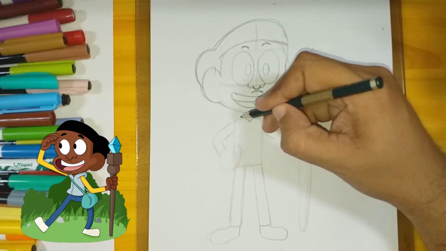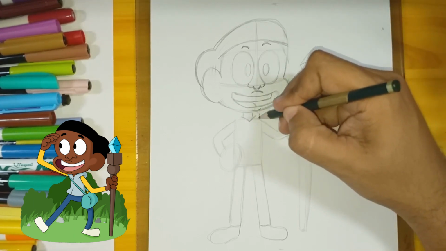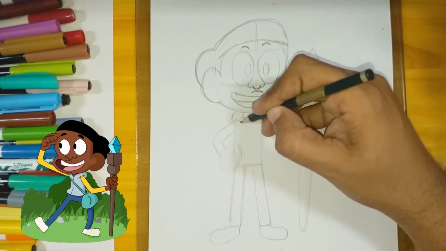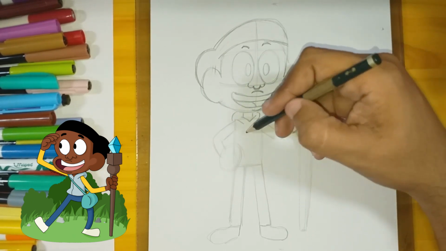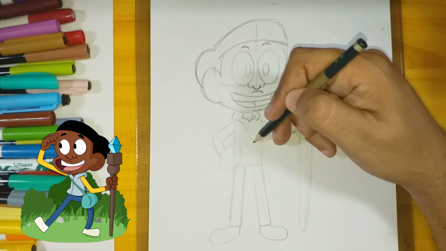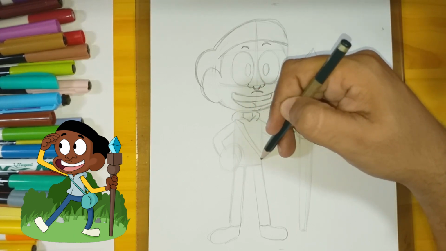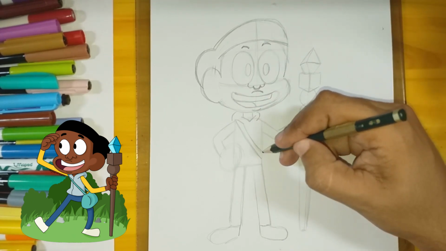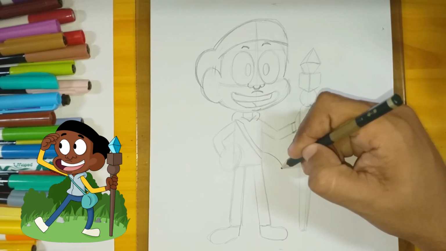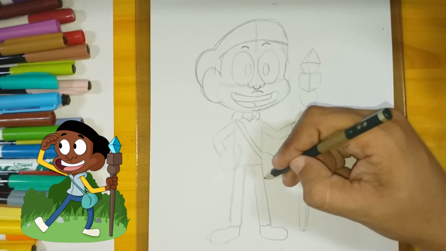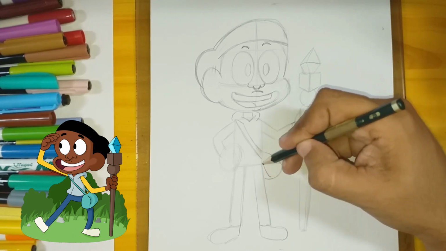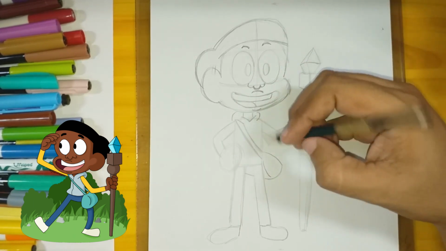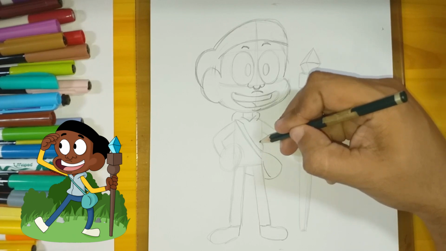For his shirt collar, I'm going to start with the letter V under his neck, and I'm going to draw 2 lines around. That's going to be the strap going over his body. And his bag. So let's start drawing a bit of a belly right here.